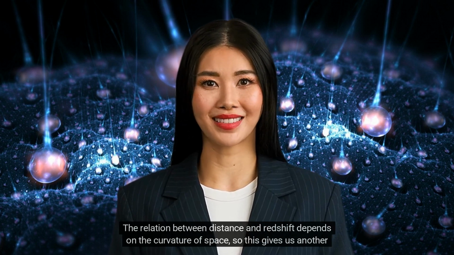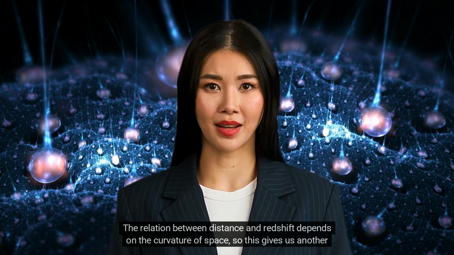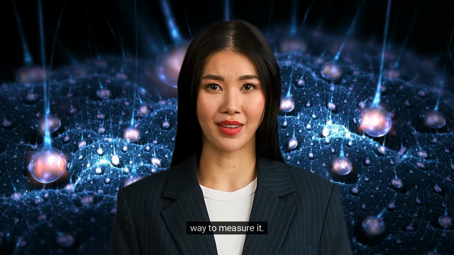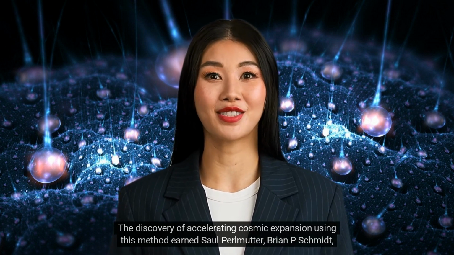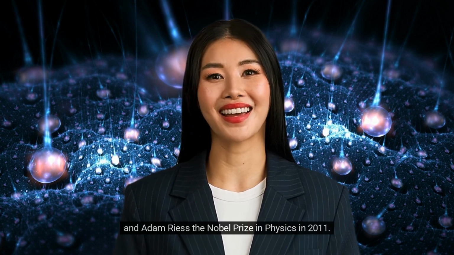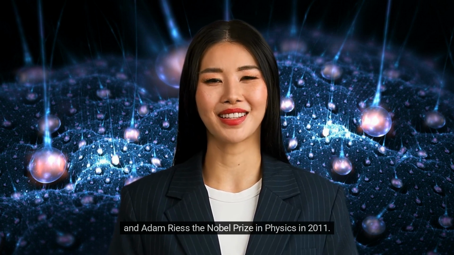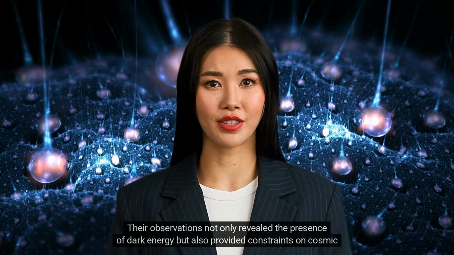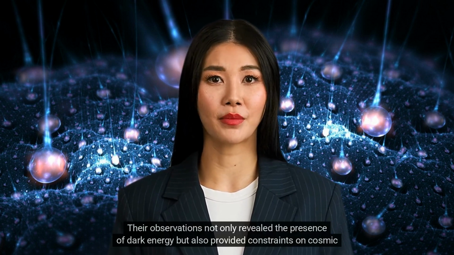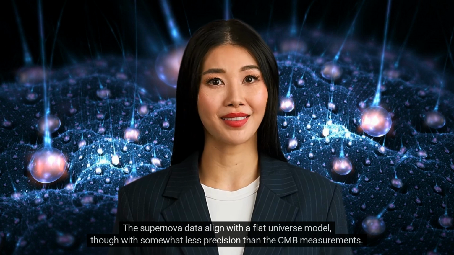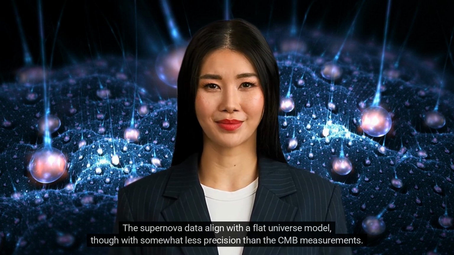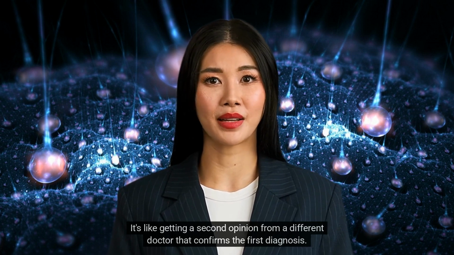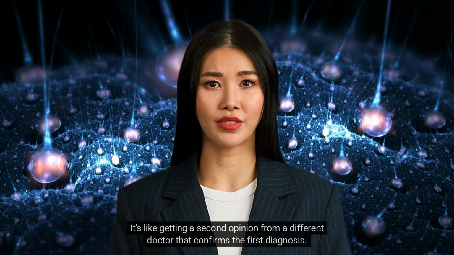The relation between distance and redshift depends on the curvature of space, so this gives us another way to measure it. The discovery of accelerating cosmic expansion using this method earned Saul Perlmutter, Brian P. Schmidt, and Adam Riess the Nobel Prize in Physics in 2011. Their observations not only revealed the presence of dark energy, but also provided constraints on cosmic curvature. The supernova data align with a flat universe model, though with somewhat less precision than the CMB measurements. It's like getting a second opinion from a different doctor that confirms the first diagnosis.